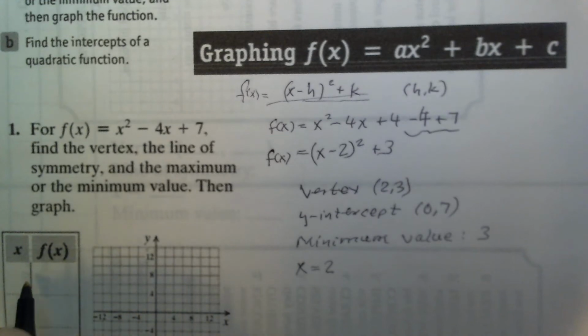So when we compute some values, x equals 0, then f of x equals 7, so the y-intercept. When x equals 2, then f of x equals 3, our vertex. And when x is equal to minus 1, our function value is 12. And when x is equal to 1, our function value is equal to 4. And so these are the points that we can use.